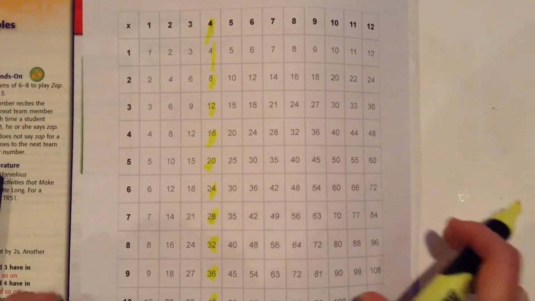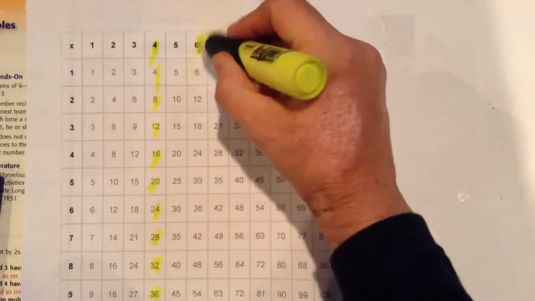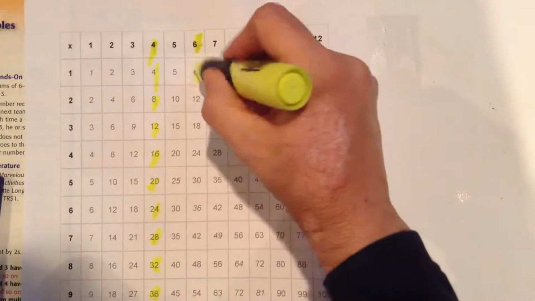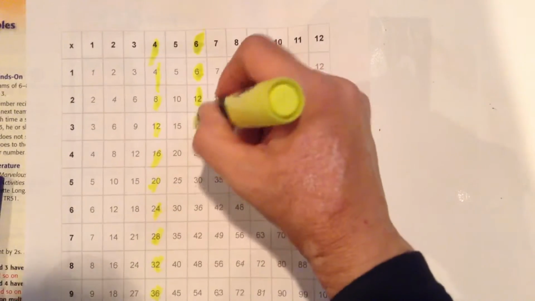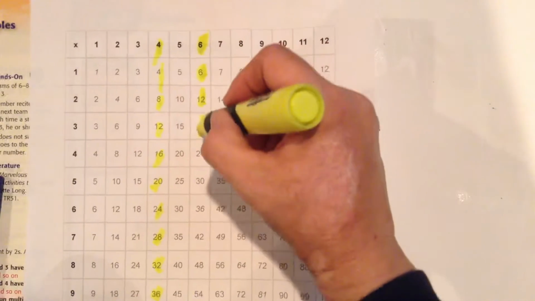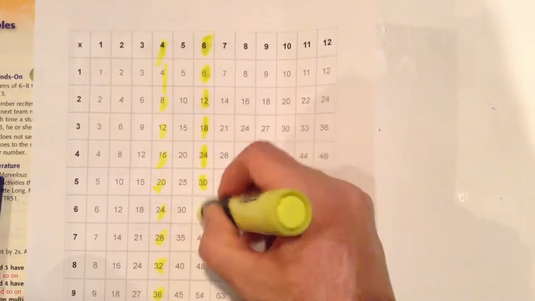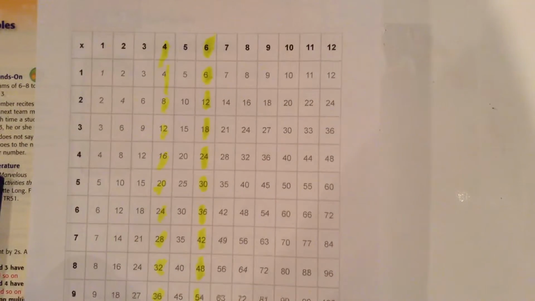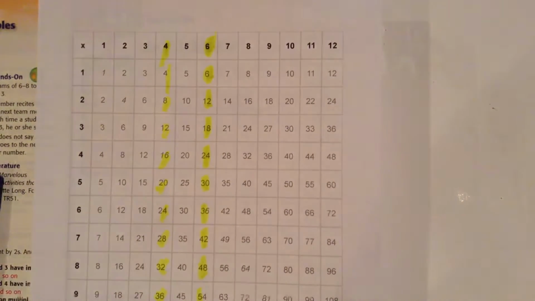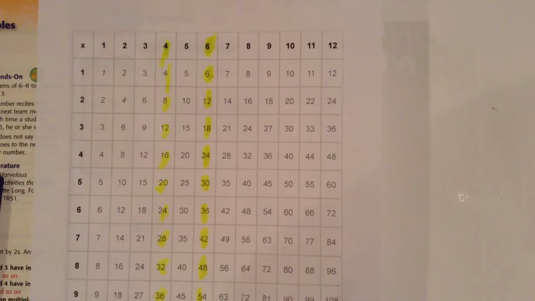Now I'm going to do the same thing for 6. It's really kind of 6 times 1, 6 times 2, 6 times 3, but I'm going to say 6, 12, 18, 24, 30, 36, 42, 48, 54, 60, 66, 72. Those are all the multiples. And remember, when we multiply, we get bigger, so just think of multiples as getting bigger.